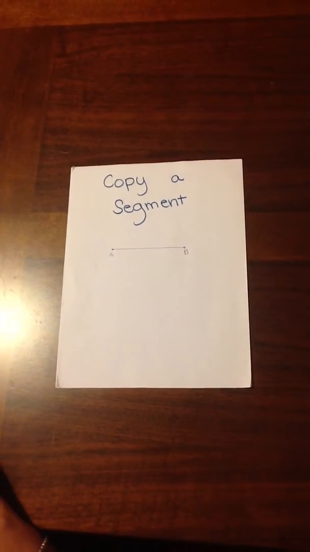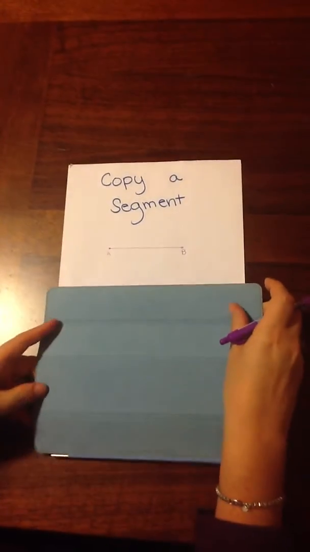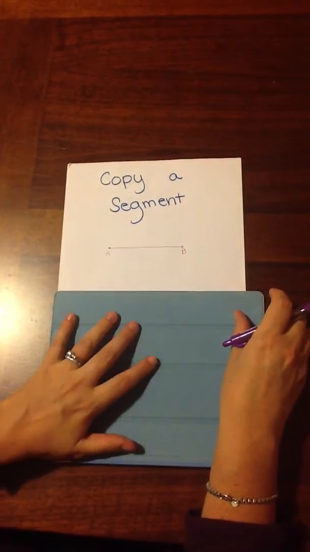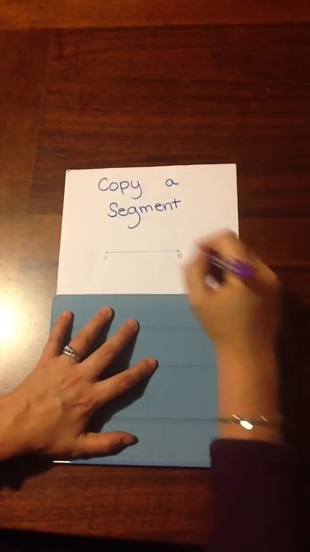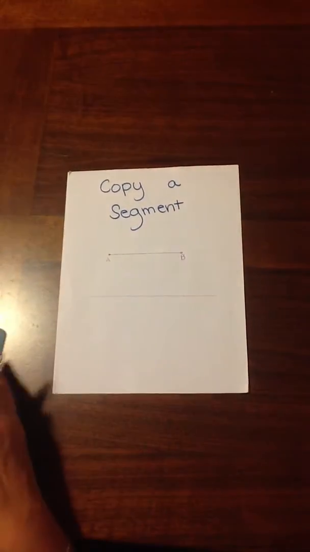My next step is that you'll take a straight edge. So it doesn't have to be a ruler, just something with a straight edge. I'm using my iPad case here. And you're going to draw a longer segment than what's given.